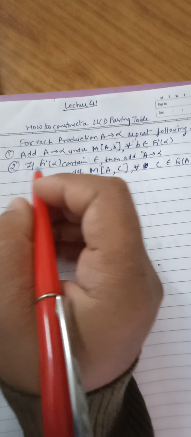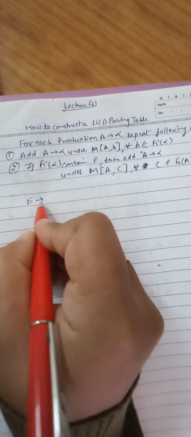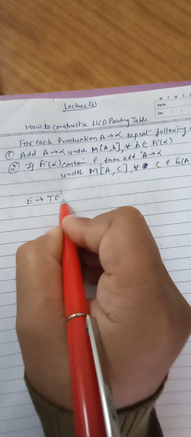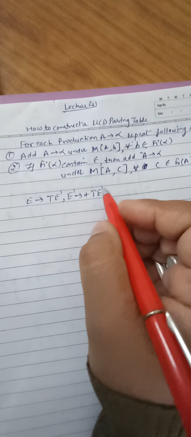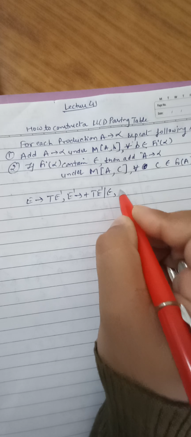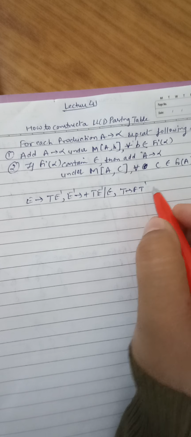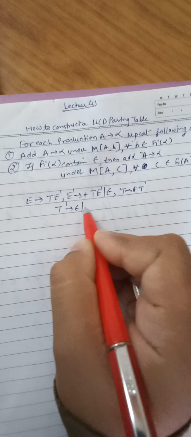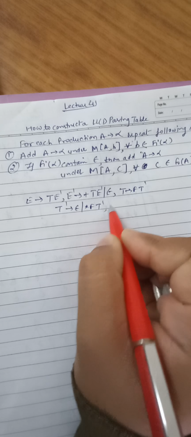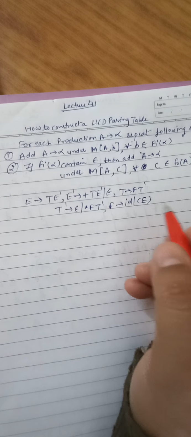Suppose we have this grammar and we need to construct the LL(1) parsing table for that grammar. E tends to TE dash, E dash tends to plus TE dash or epsilon, T tends to FT dash, and T dash tends to epsilon or star FT dash, F tends to ID or this.